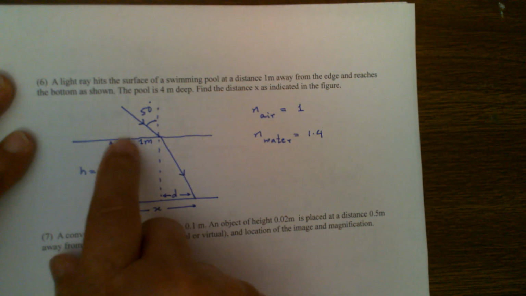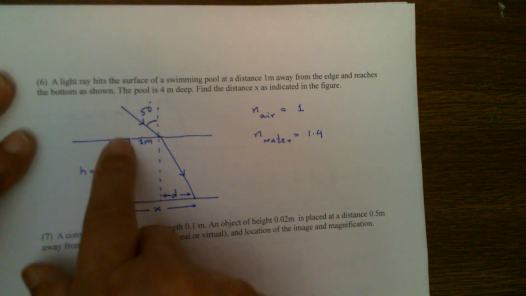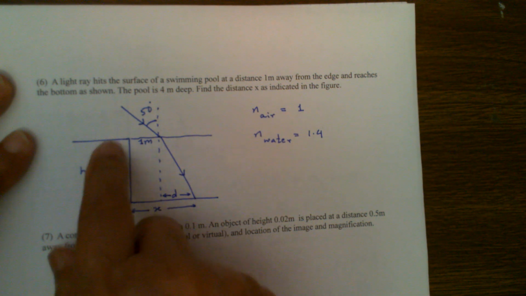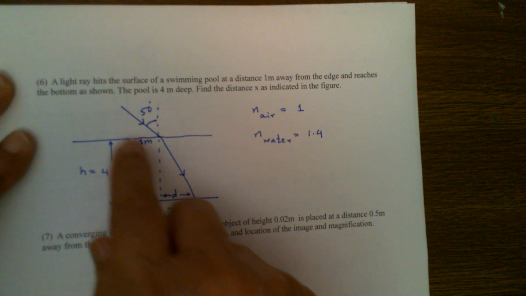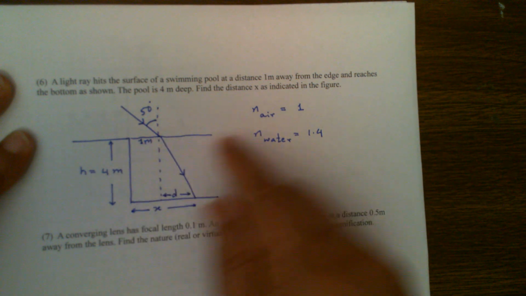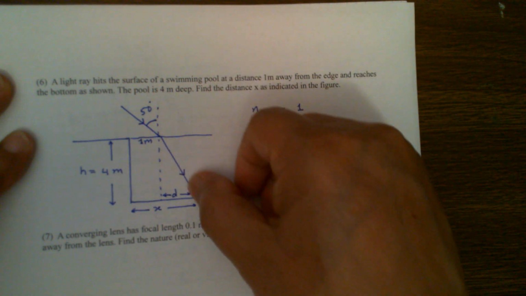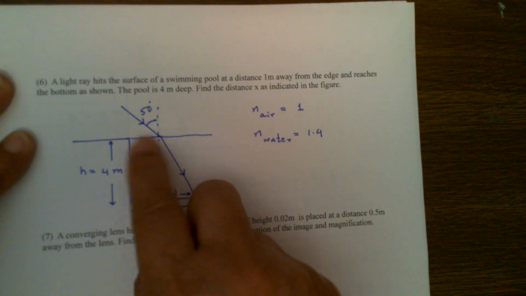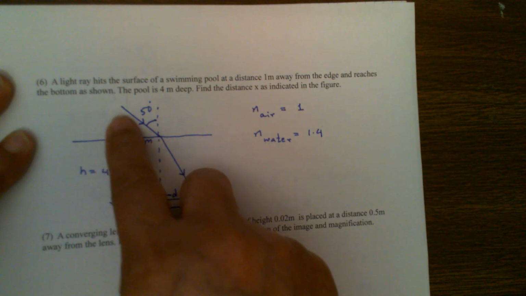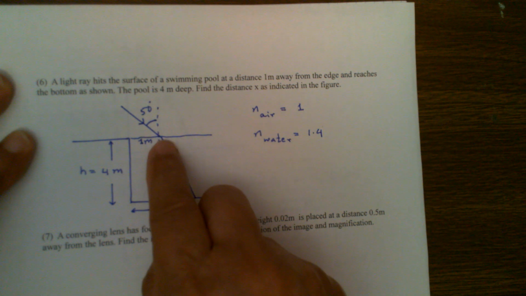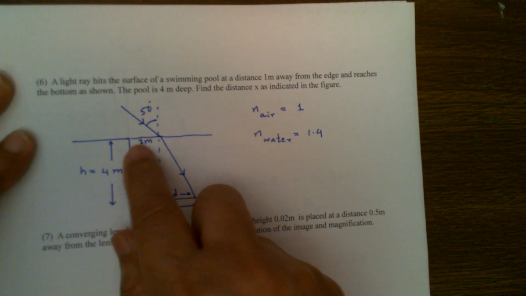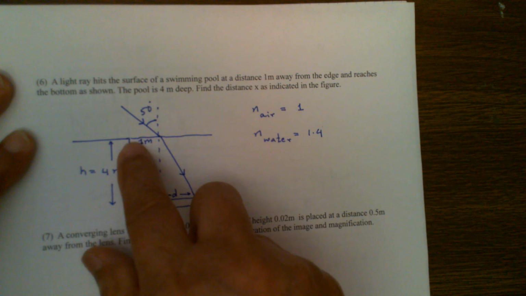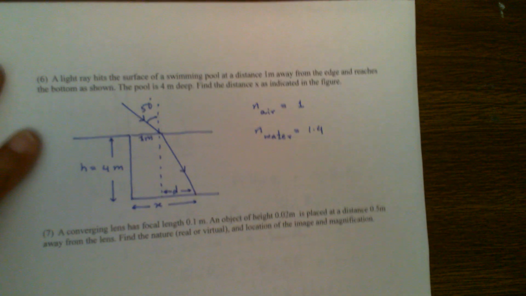So this is the edge, the wall of the swimming pool. It is 4 meters high. The light ray hits at this point and then goes down and hits the bottom at this point. And this distance is 1 meter, where the light ray hits the water, 1 meter away from the edge of the swimming pool.